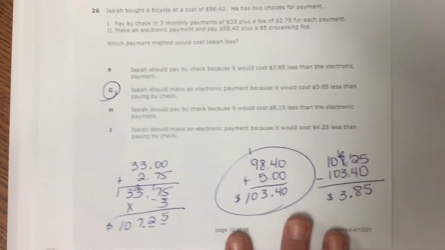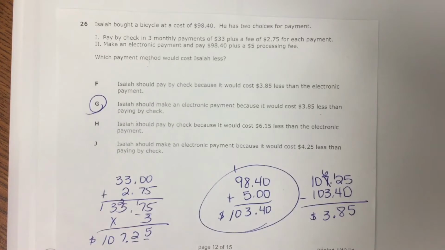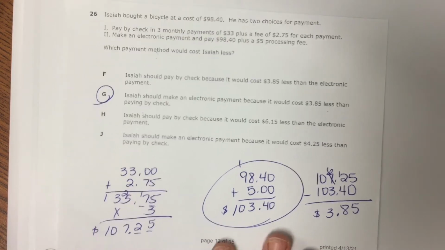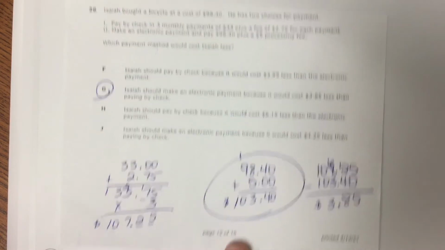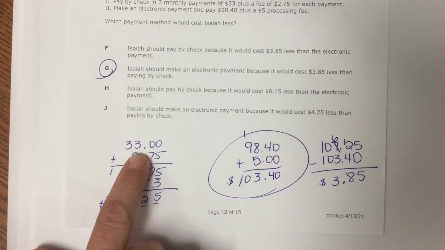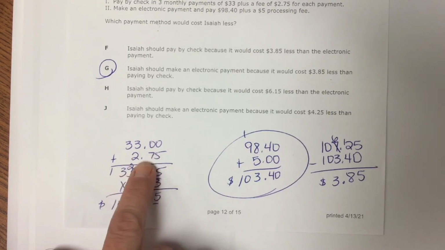Now look at this one. This one's a little bit different. It says, Isaiah bought a bicycle that cost $98.40. He has two choices for payments. Pay by check in 3 monthly payments of $33 with a fee of $2.75 for each payment, or make an electronic payment and pay $98.40 plus a $5 processing fee. Well, here's where you would solve each one of those. $33 a month for 3 months with a $2.75 fee.